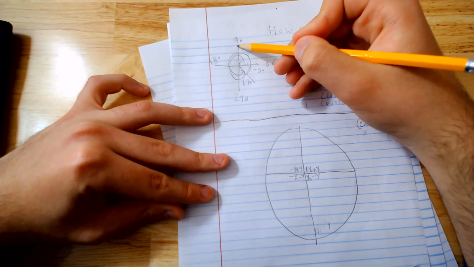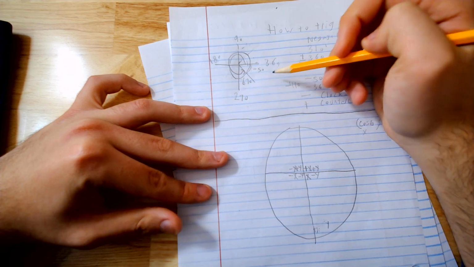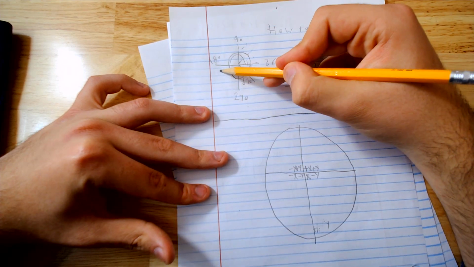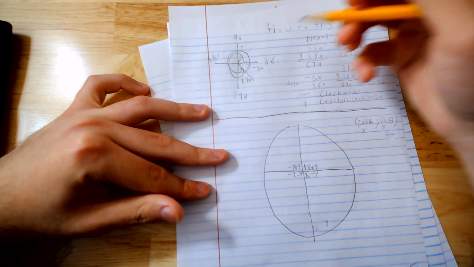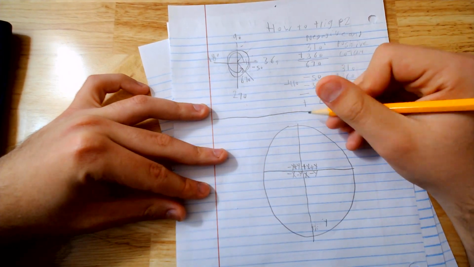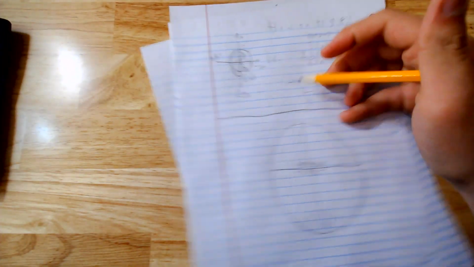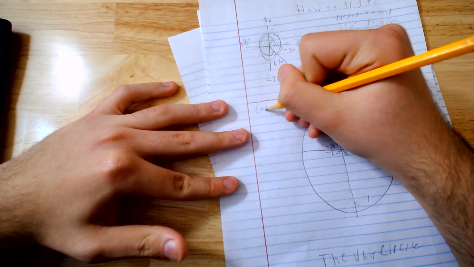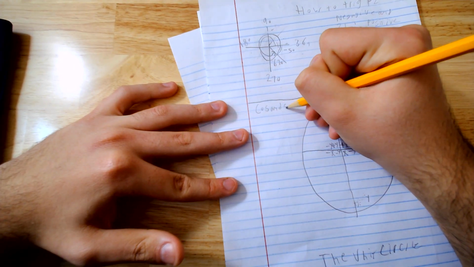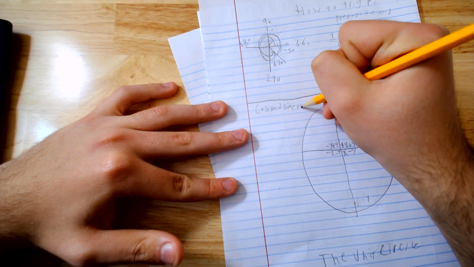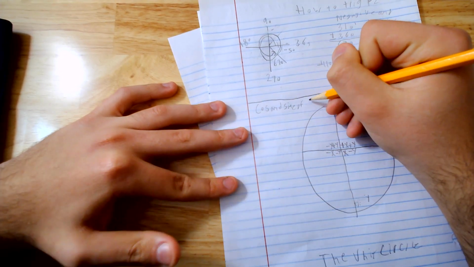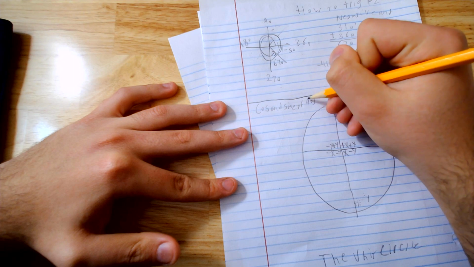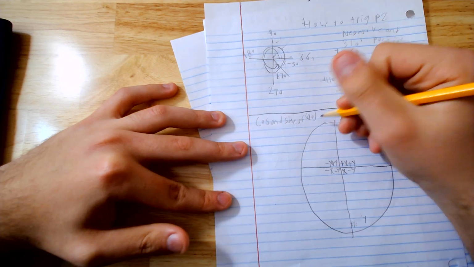So that's the most basic thing you need to know. Also, 90, 270, 360, and 180 degrees. Now, these are turned into, what is the cosine and sine of, let's say, 90? Because 90 here, what's that?